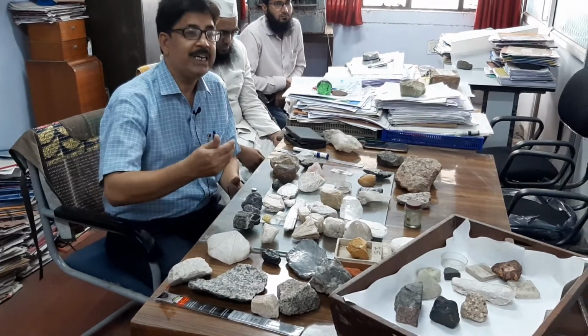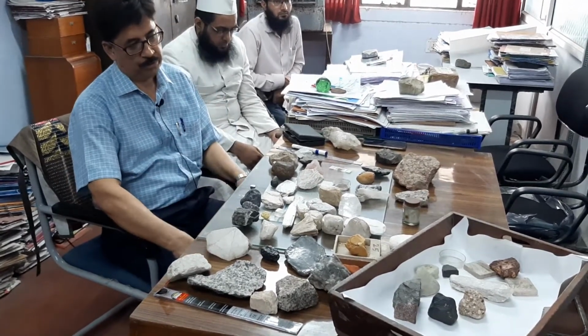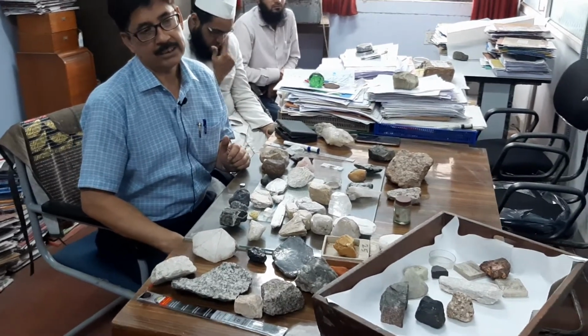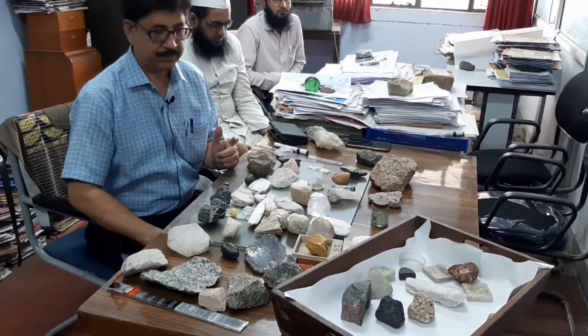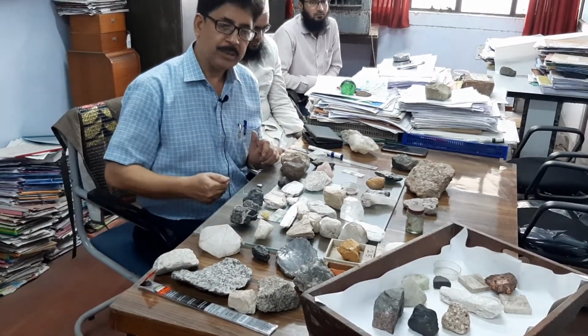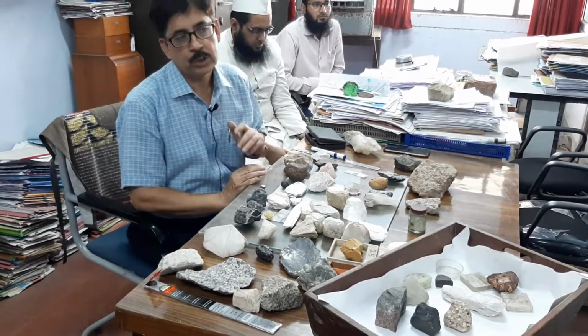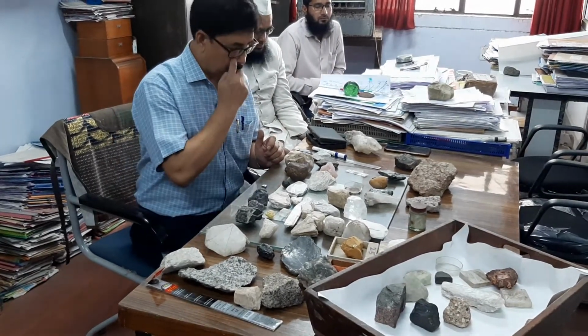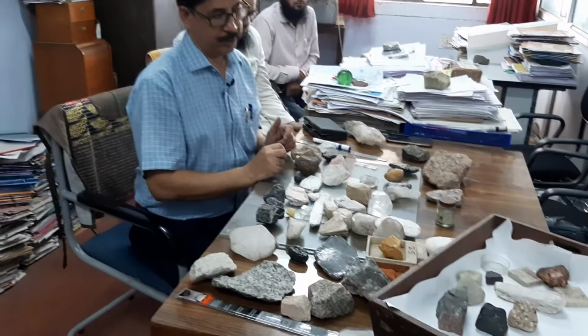So, we have to see other physical properties also, that is form, luster, streak, hardness, fracture, cleavage, specific gravity, etc. By applying all these properties, you can definitely identify most of the major minerals which are found in most of the rocks. Now, let us talk of form of a mineral.